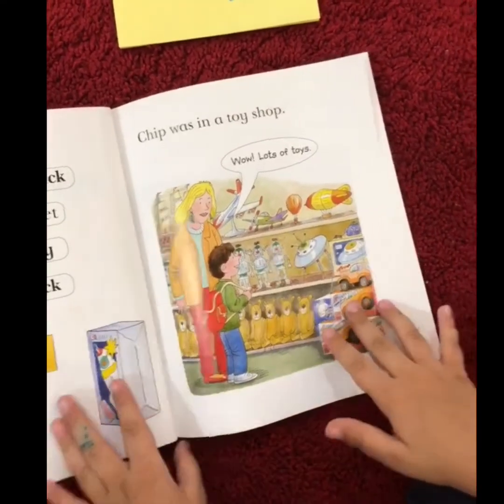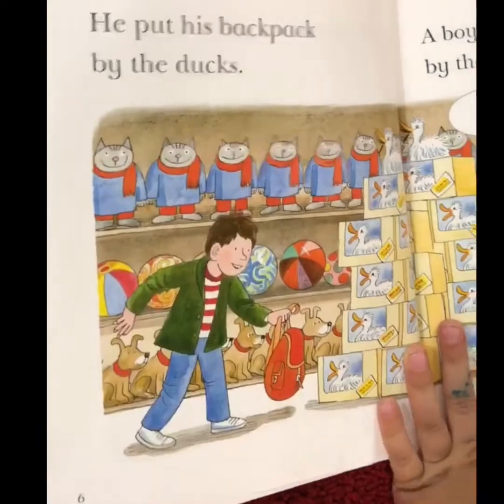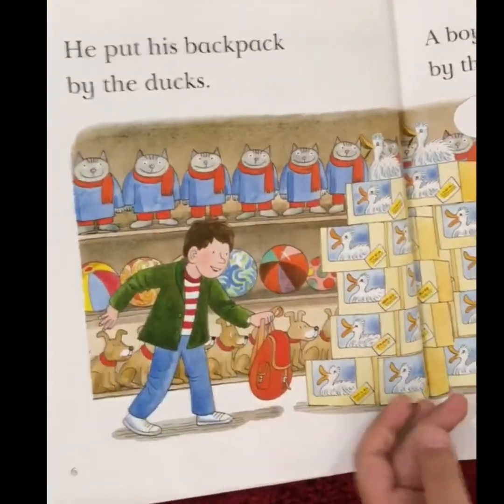of toys. He puts his backpack by the ducks.